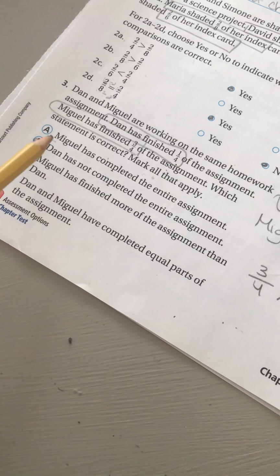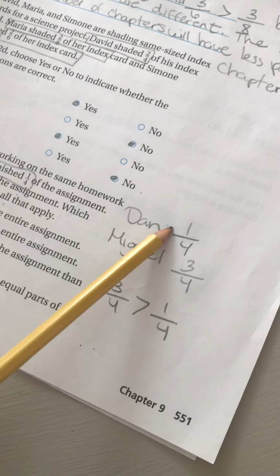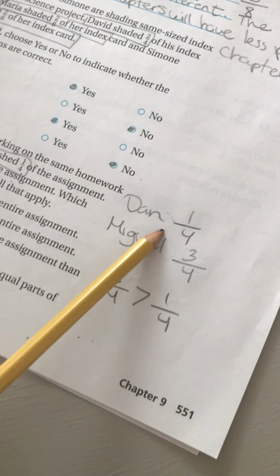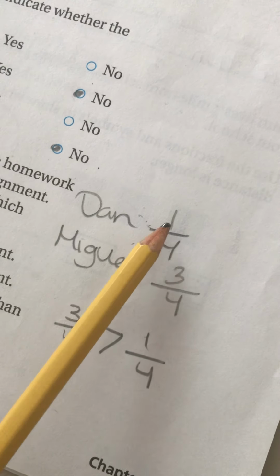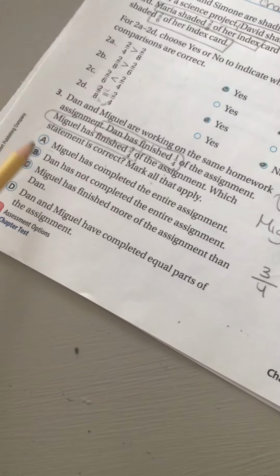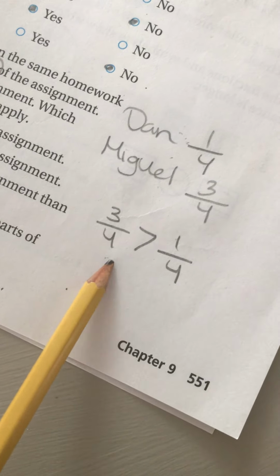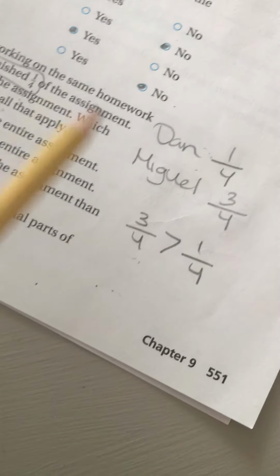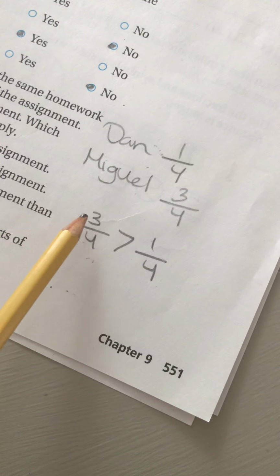Dan has not completed the entire assignment, which is true. If he did complete the entire assignment, it would have to be 4/4, right? 4 out of 4, but he only completed 1/4. C is also true, that Miguel has finished more of the assignment than Dan, and I showed that over here using my symbols. 3/4 is greater than 1/4. Again, same denominators, so look at the numerator.